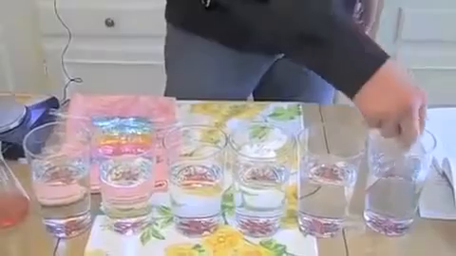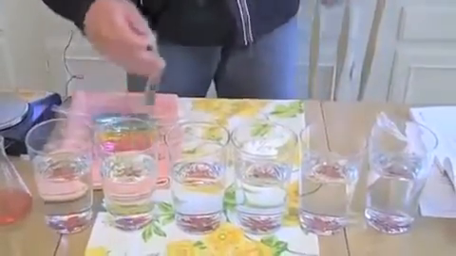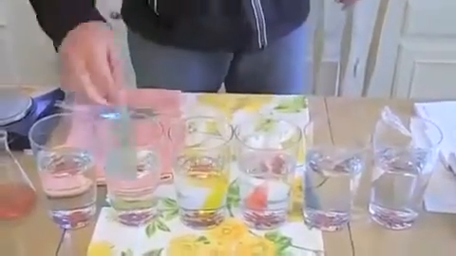Each bag is then placed into separate containers filled with distilled water. Then we wait 30 minutes for osmosis to occur.